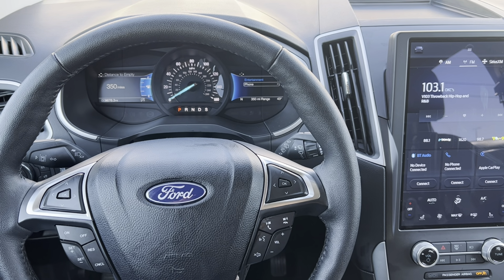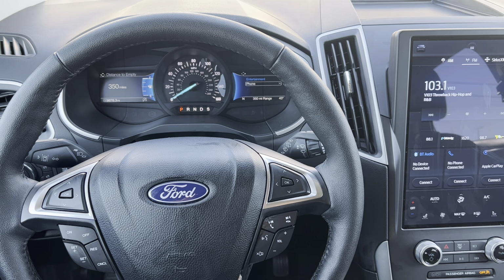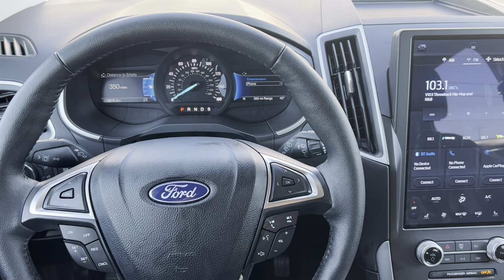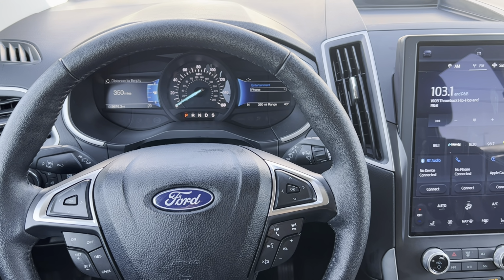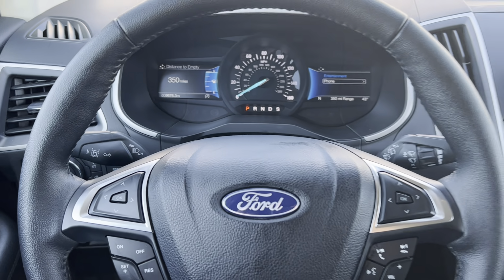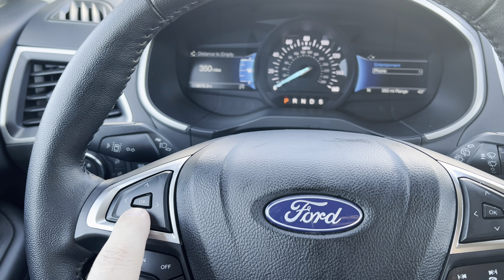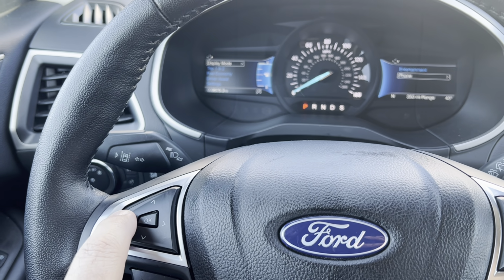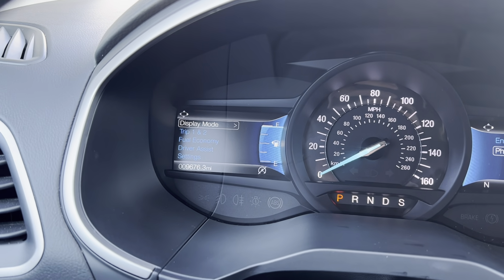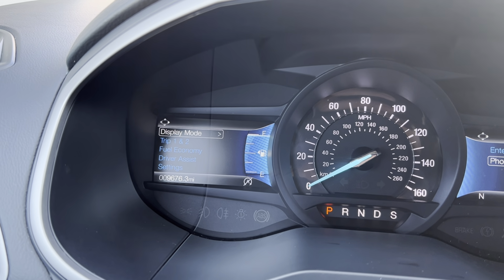In this video, I'm going to show you real quick how to reset the oil on a 2021 Ford Edge. Pretty simple process. You are going to use the directional pad here on the left-hand side of the steering wheel. And what you're going to do is press to the left. Then it'll pull up this screen here.